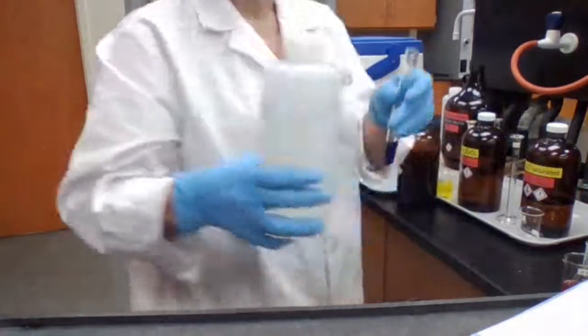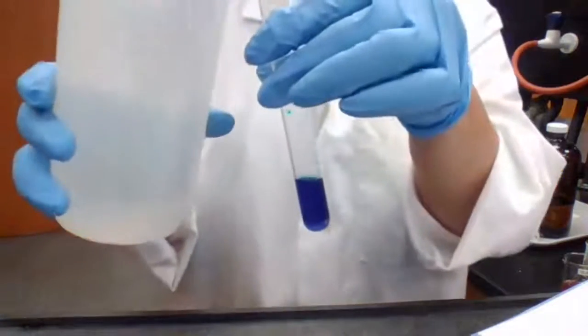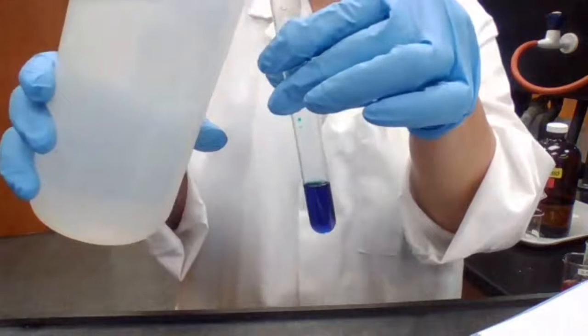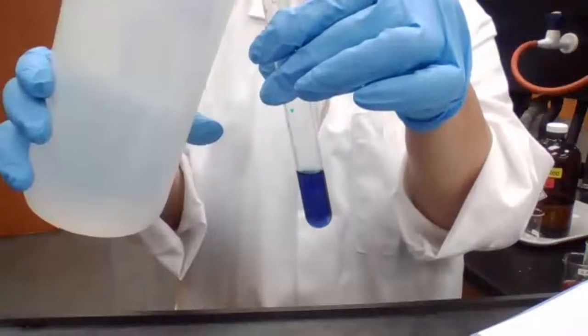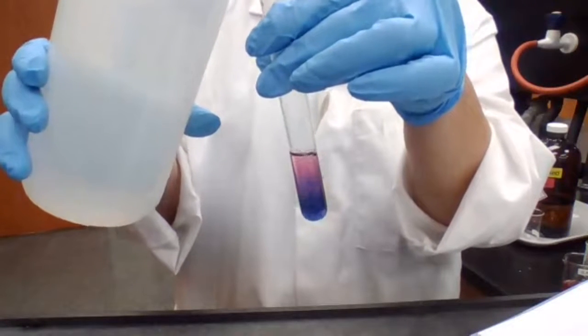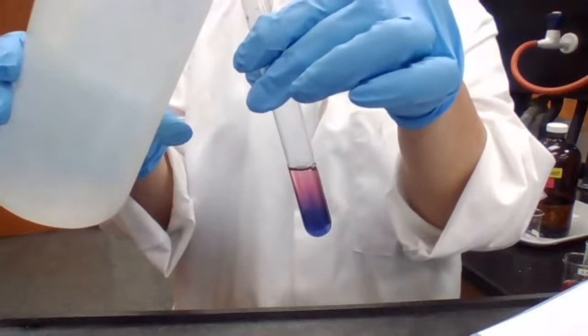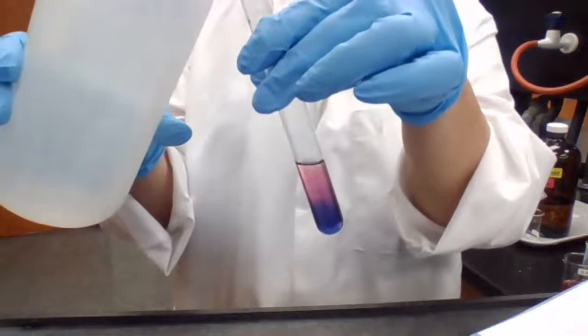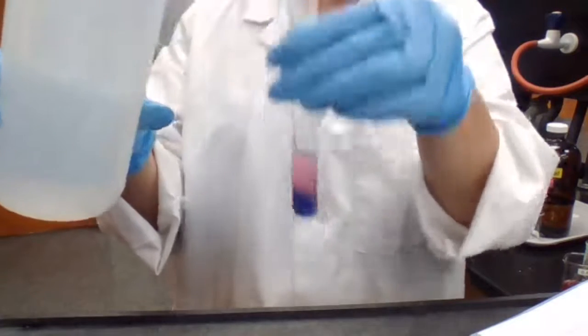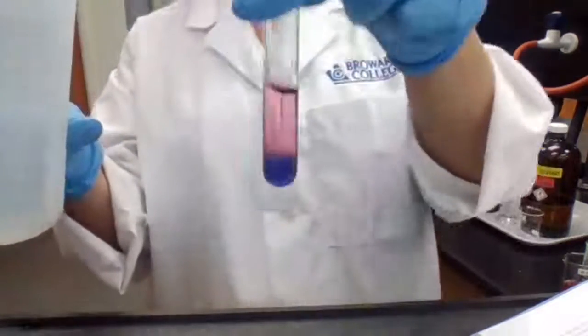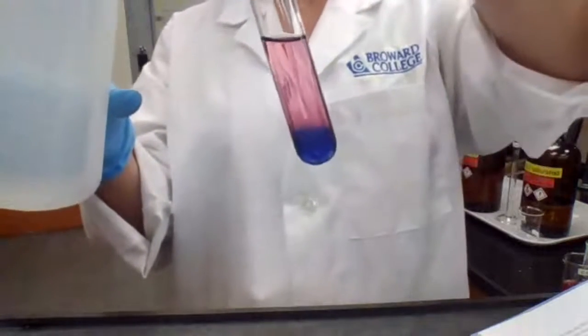If you go back and check the reaction mixture, you can see that adding water is not just going to go from dark color to light color because it's diluted. It's actually changing color.